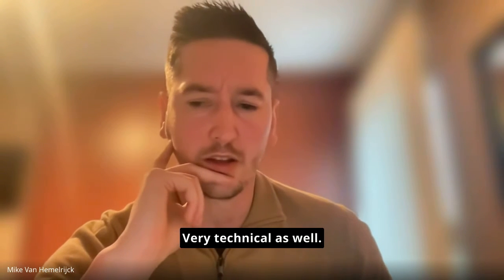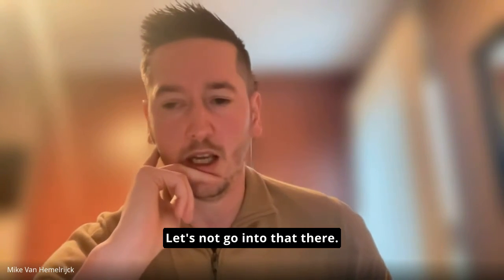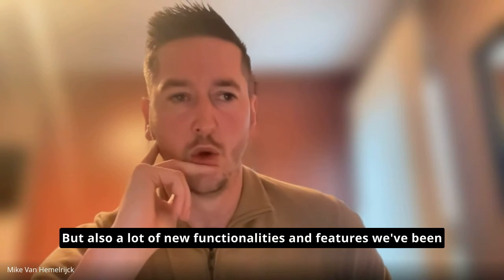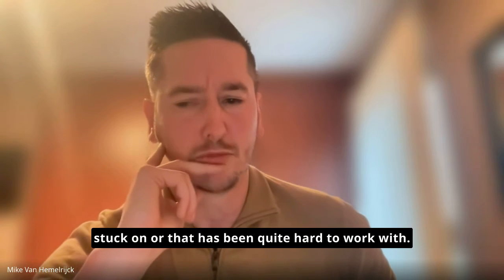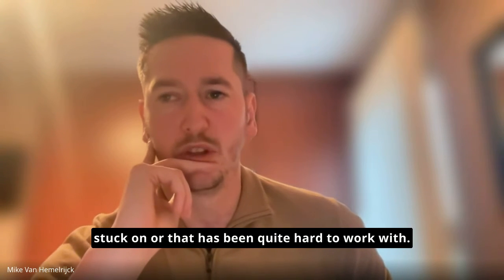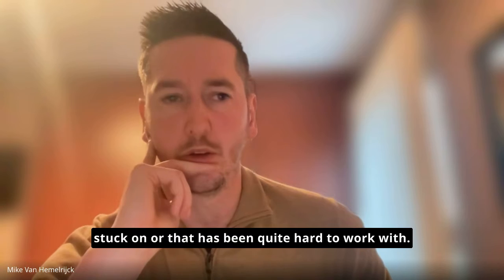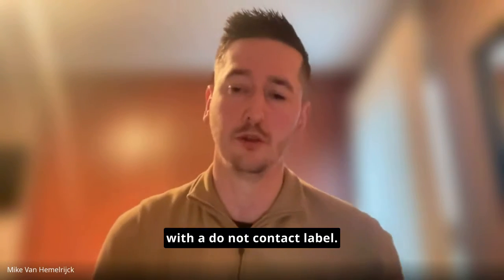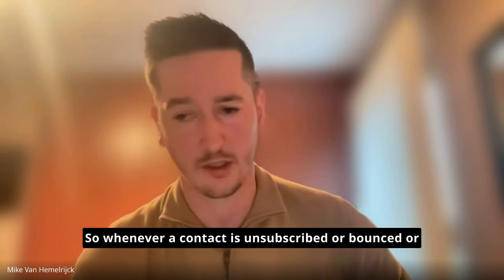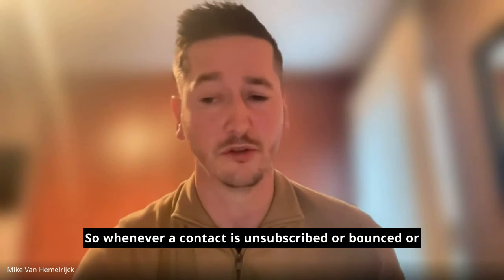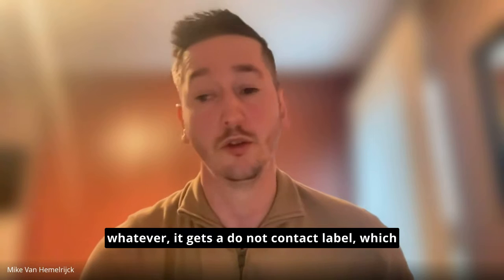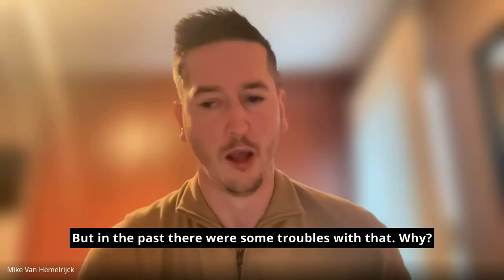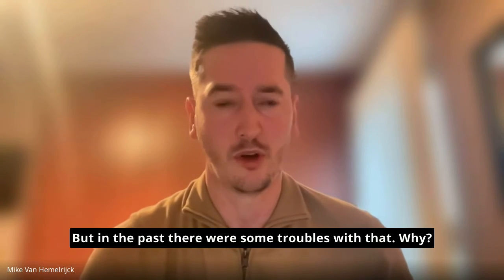Very technical as well, let's not go into that. But also a lot of new functionality and features we've been stuck on, or that has been quite hard to work with. To give you an example, Mautic works with a do not contact label. Whenever a contact is unsubscribed or bounced or whatever, it gets a do not contact label, which means that contact will not receive any email. But in the past, there were some troubles with that.